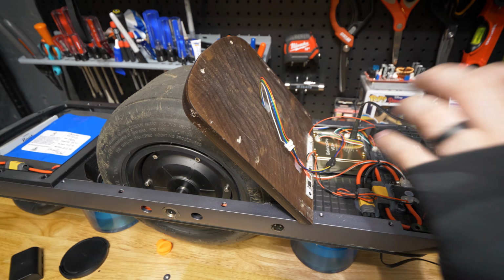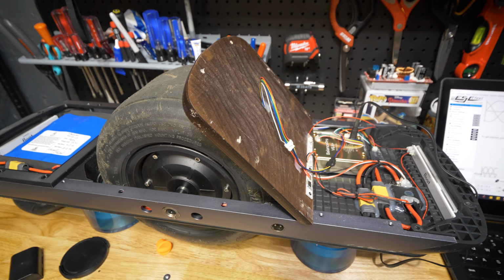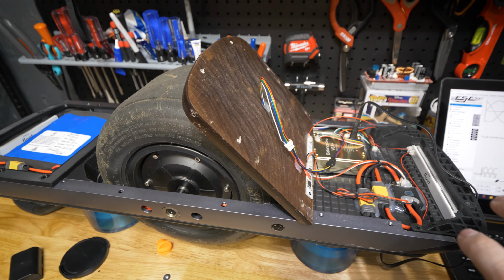There are some settings that are in the 5.2 firmware that are not in 5.1. And also in the coming months, there may be another update with different settings that will make this function a little bit different, ride a little bit different. But as of right now, we're going to update this to 5.2 and then go from there.